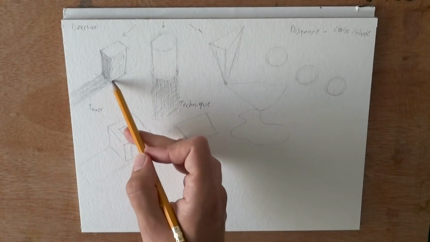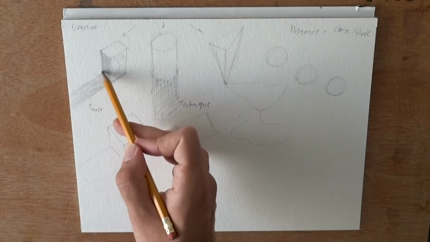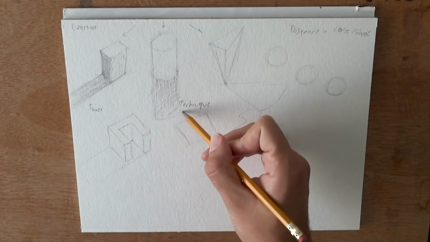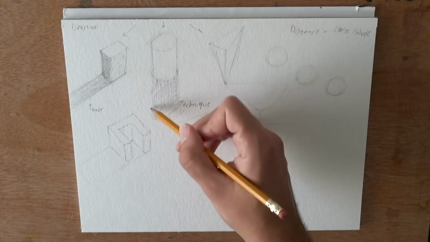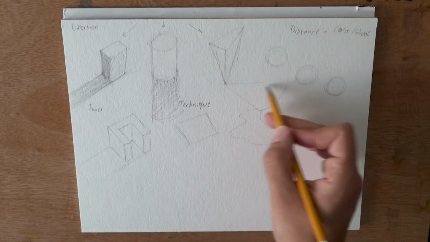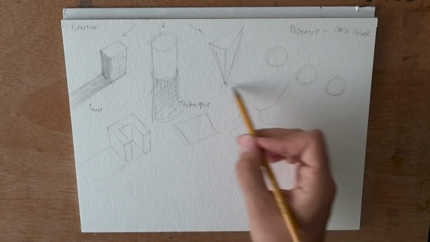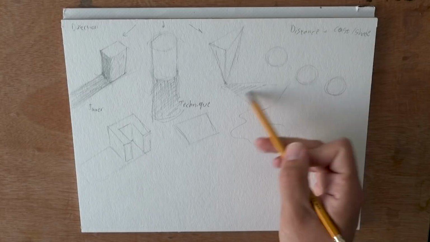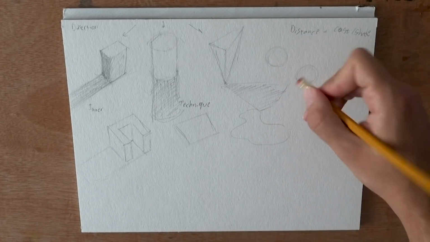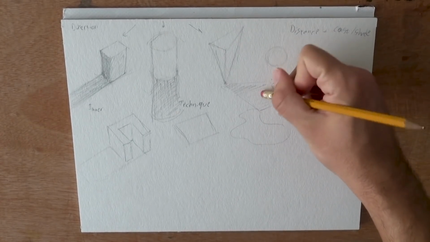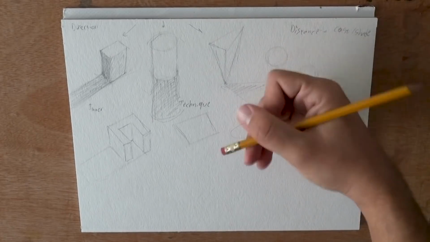So if we have the light source coming from here, it's going to follow the shape of the object. This is going to follow the top shape of the object, which is round. And this is going to follow the shape of the object, which is triangular. Like this.